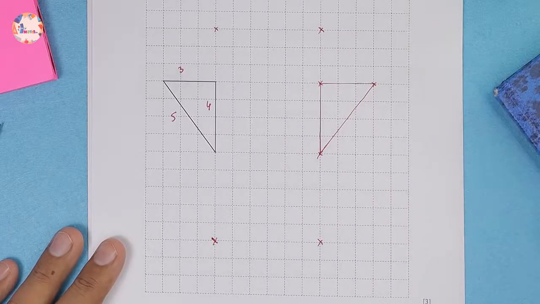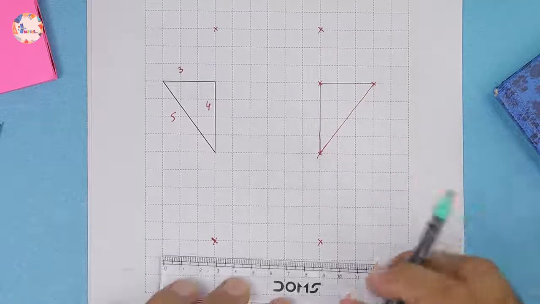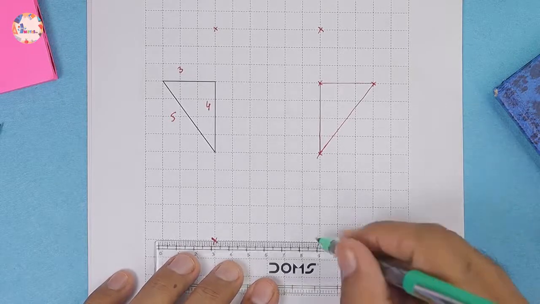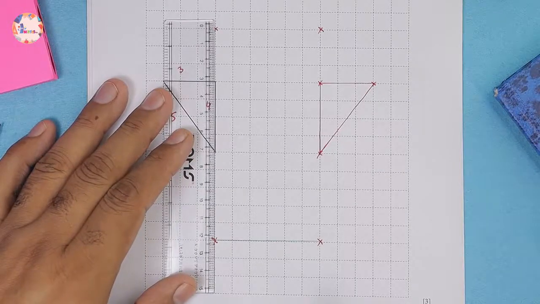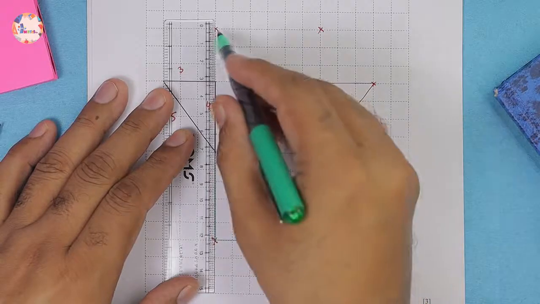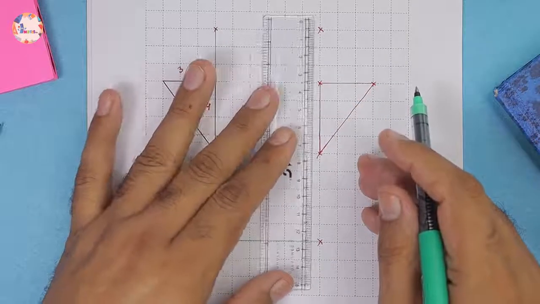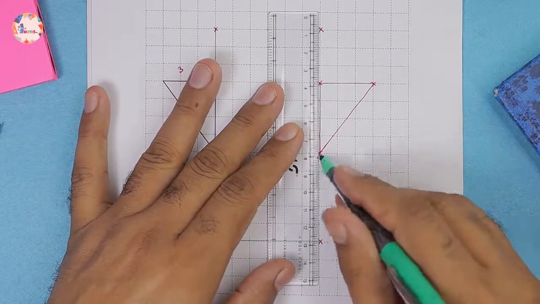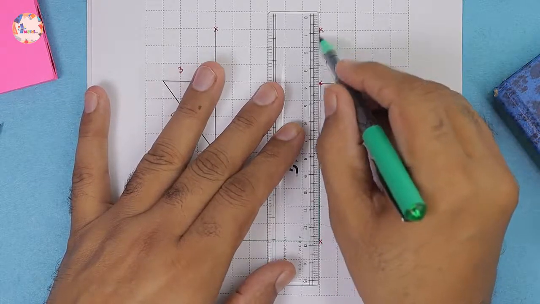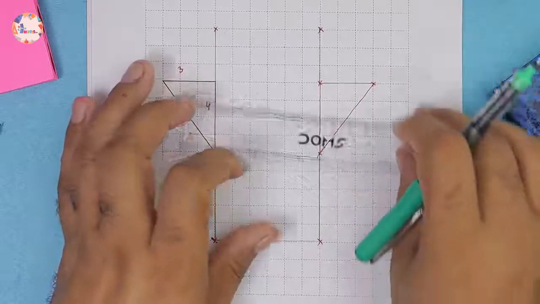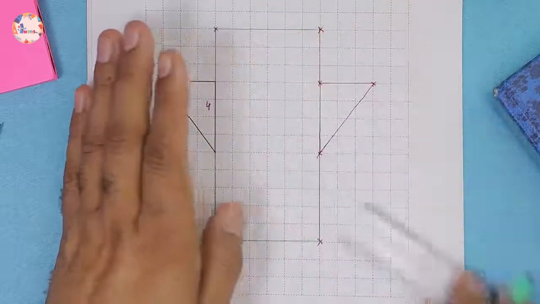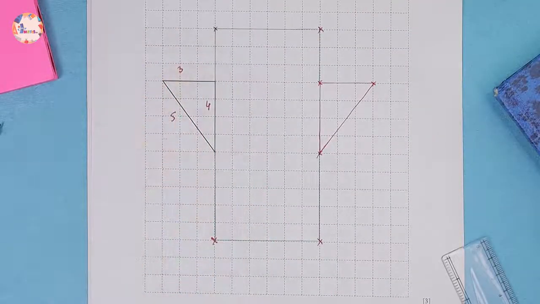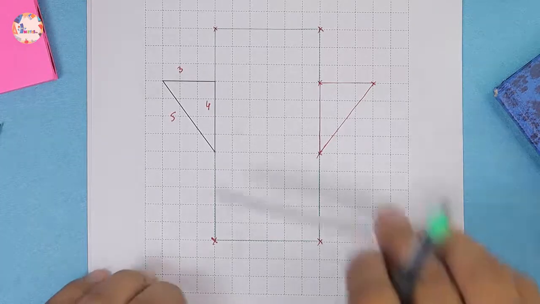Now we have to just join. I'll use the other color so that you can identify. This will be our rectangular portion, which we can draw on this side. So this one and this one, and similarly this side also we can draw, which is this one and this one as well. Now we can join this upper side also. So this is basically done, and we have to show the base also, and we can join this.